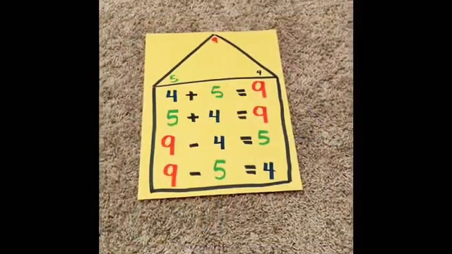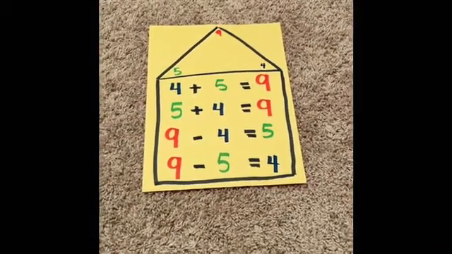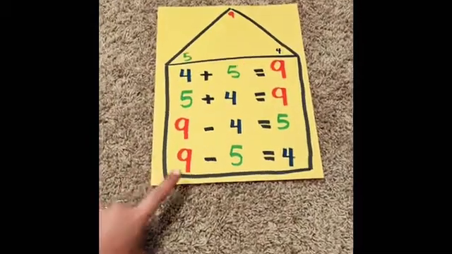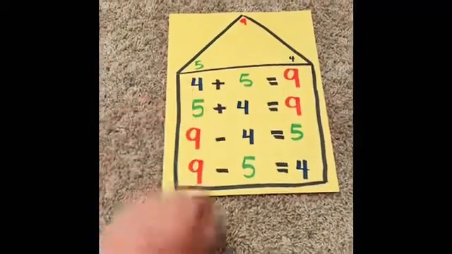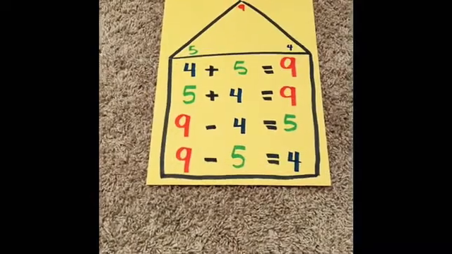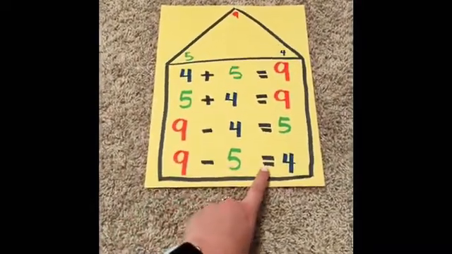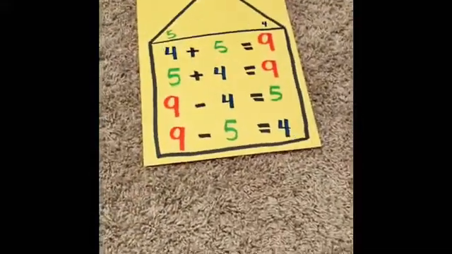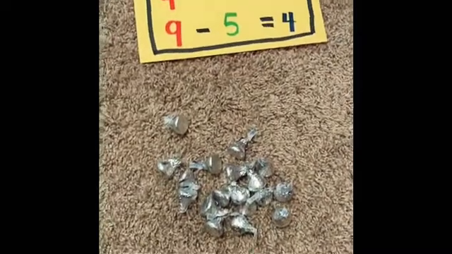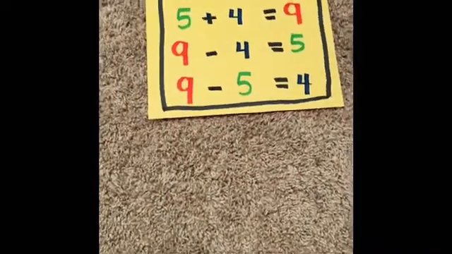So this is what you guys are going to be doing on Friday. You're going to create your own fact family again. And this time you're going to pick one of your number sentences to do with objects. And so I'm going to do this last number sentence. 9 minus 5 is equal to 4. And I have a bunch of candy that I'm going to use to represent my problem. So I start off with the number 9. So 9 is my total. That's how many I'm going to start with.